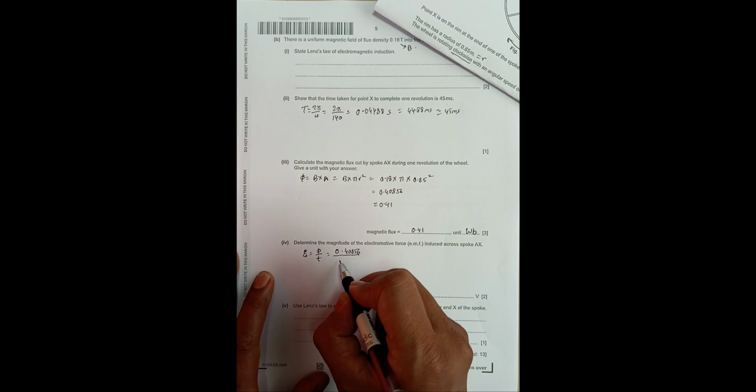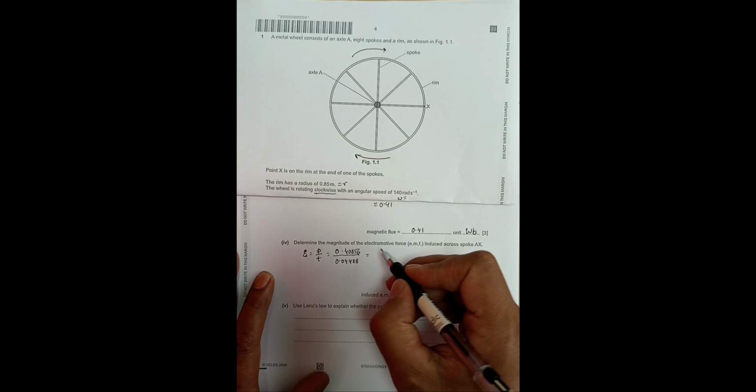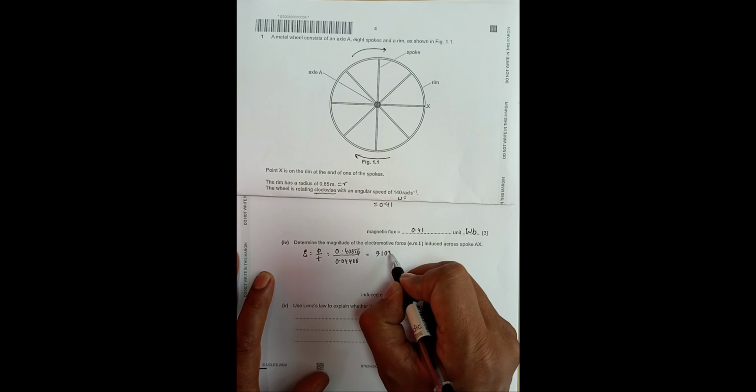So it is 0.40856 divided by the time period, which was 0.04488. So this is 9.10348 volt, 9.1 volt when I write 2 significant figures only.